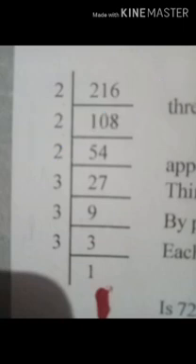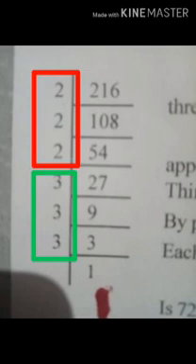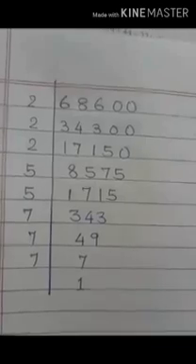In the previous chapters, you have already learned how to find the prime factors of a given number. Here you can see the prime factors of 216. Now for a number to be a perfect cube, the prime factors should be in groups of 3's. You can see here there are three 2's and three 3's. If they are in sets of 3's, then the given number is a perfect cube. So we can say 216 is a perfect cube. Let's see one more example.